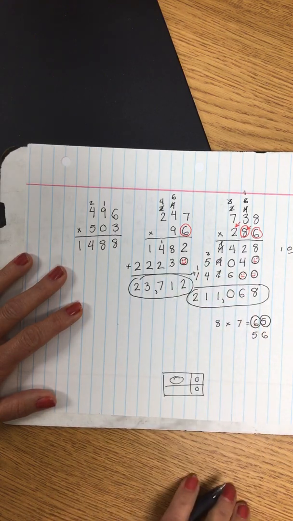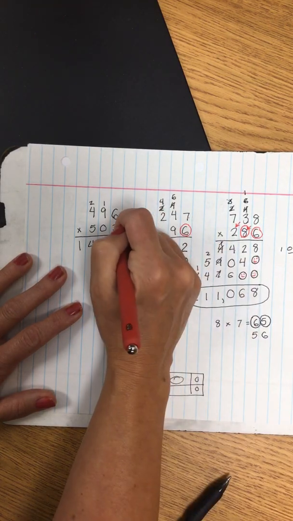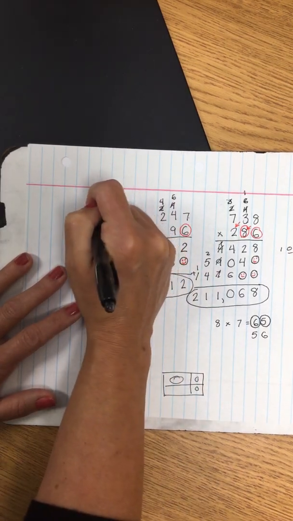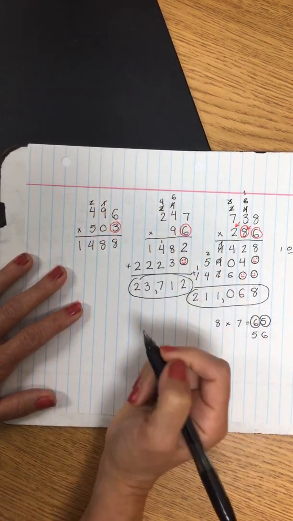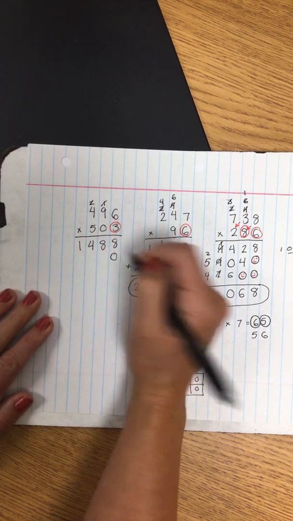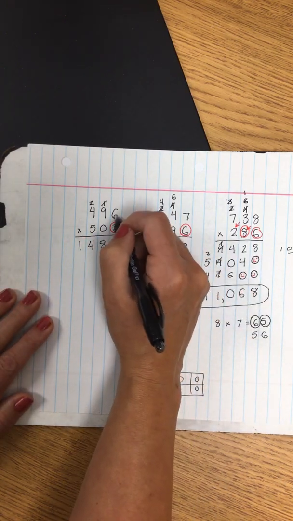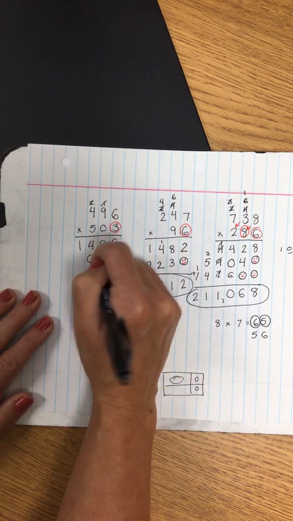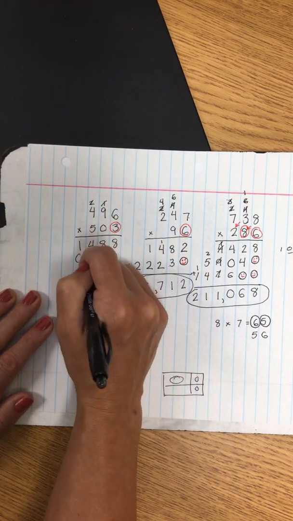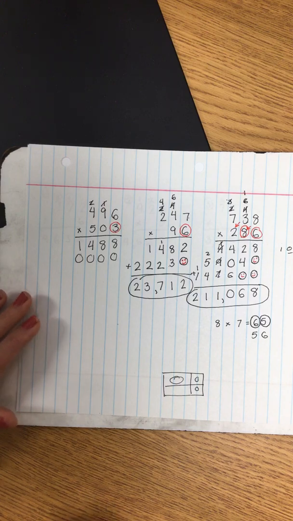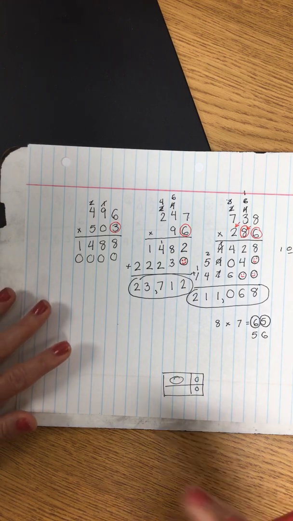Okay, now I've finished with the 3. I can mark these guys out, and I'm moving on to the 0. The 0 is in the tens place, so I'm just going to put a 0 for the tens place. 0 times 6 is 0. 0 times 9 is 0. 0 times 4 is 0. Okay? We won't make it any more complicated than that.